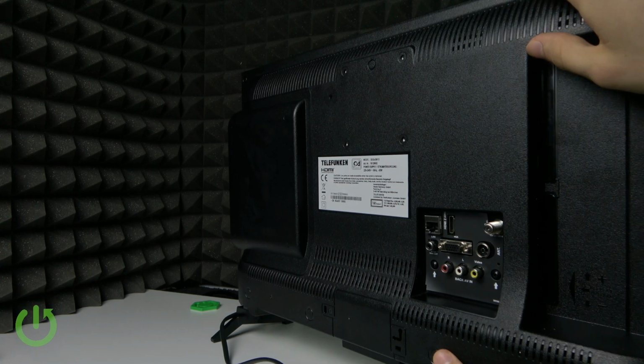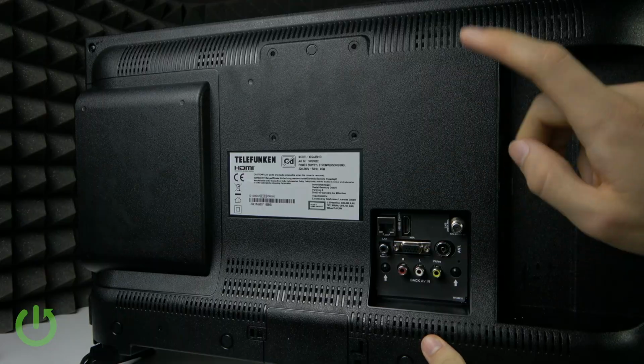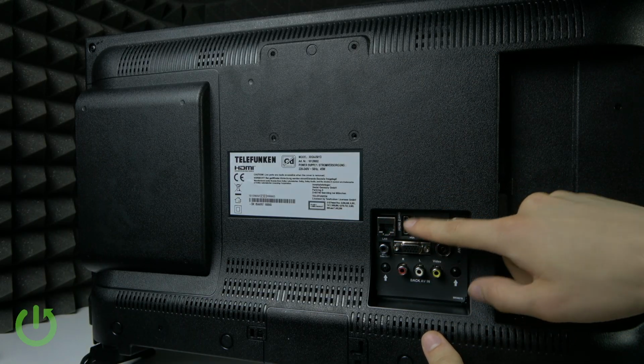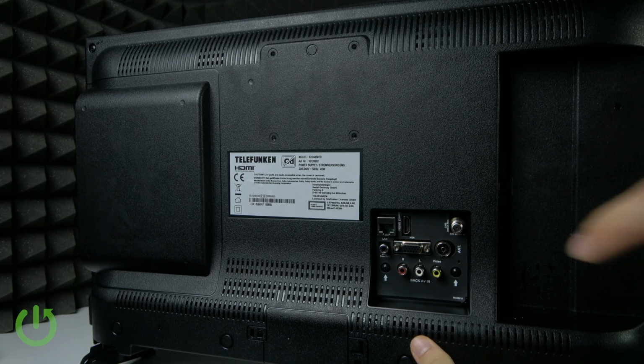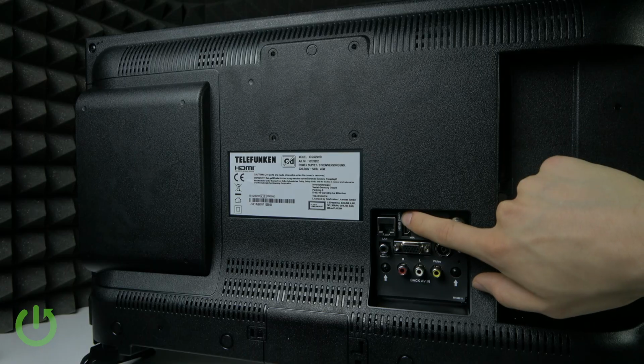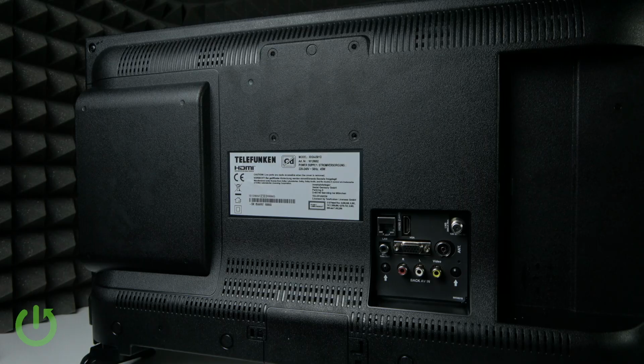Now let's take a look at the back of the TV. So on the back we have the LAN port, not a source, it's for the internet cable. HDMI 2, which I previously mentioned. If you take a closer look at it, you will see that it has the ARC, which is the technology for better sound encoding.